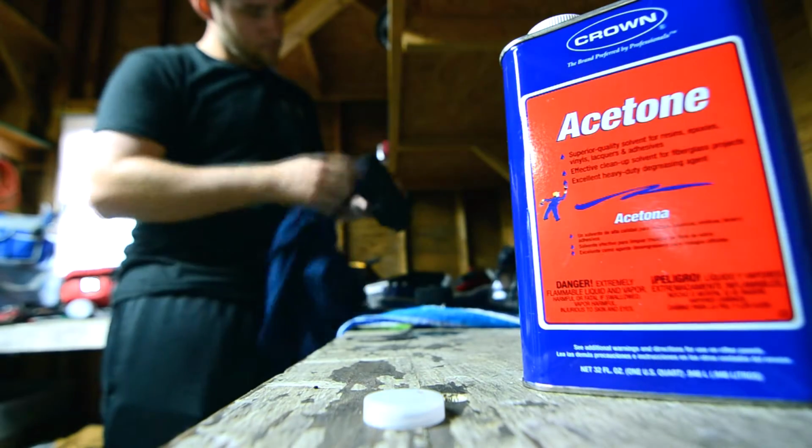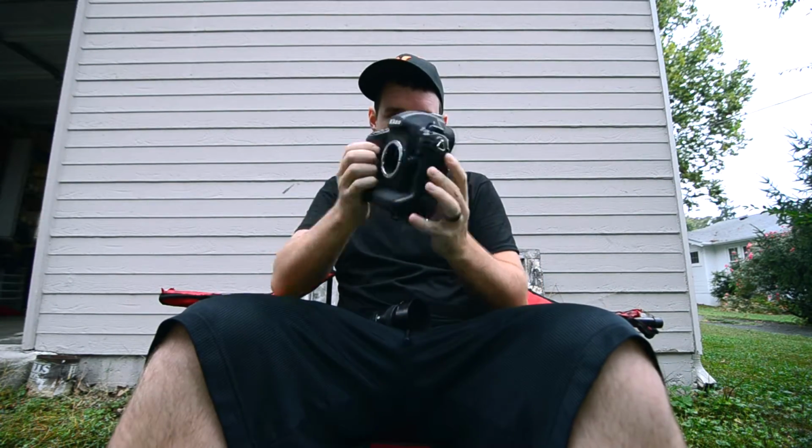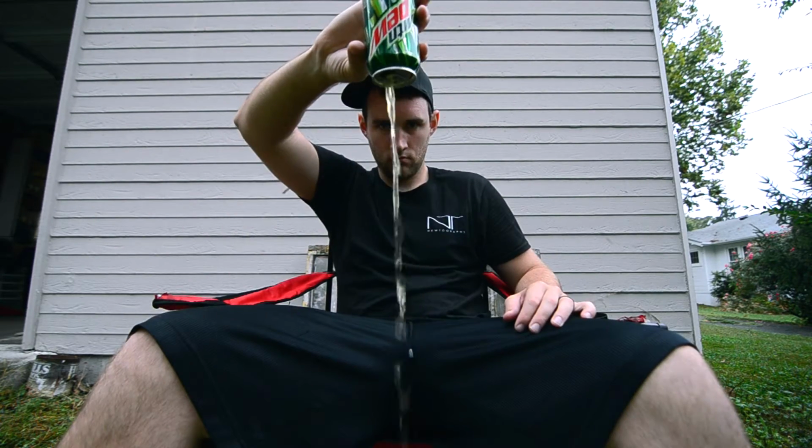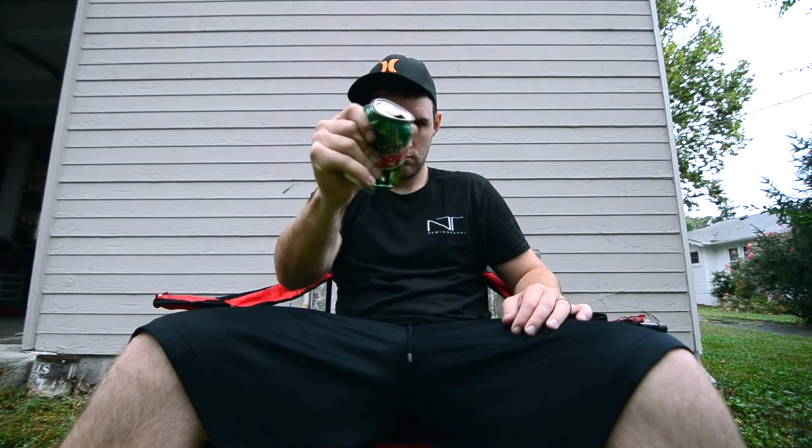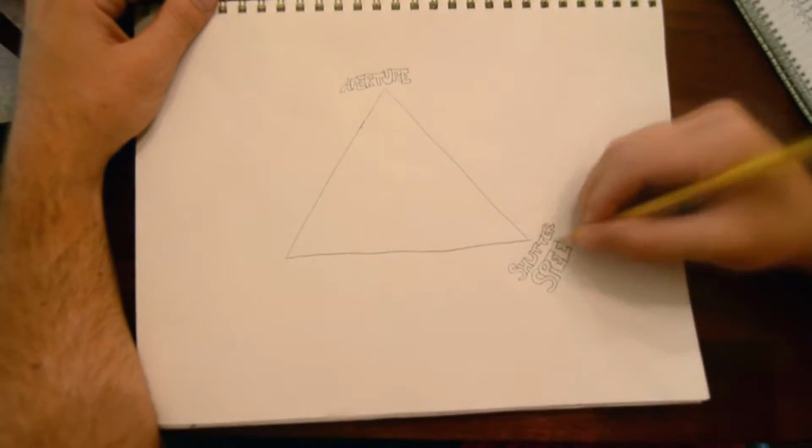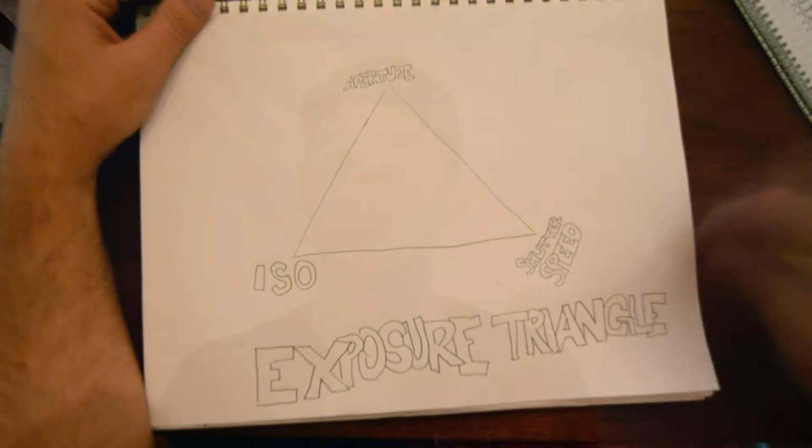We'll be covering things like what not to do with your camera, super basics, and the exposure triangle. So, break out your pen and paper, and let's get to Learningville Town.